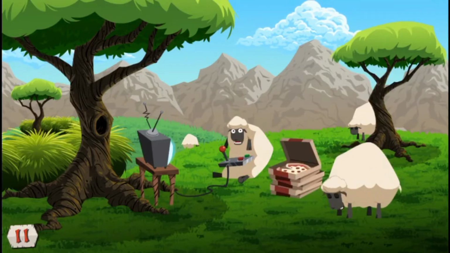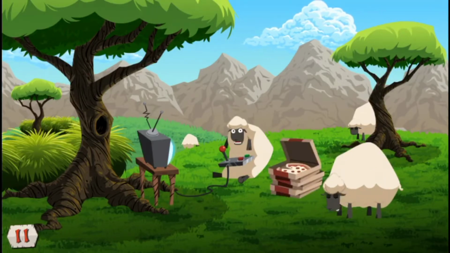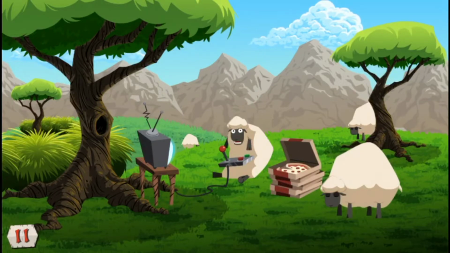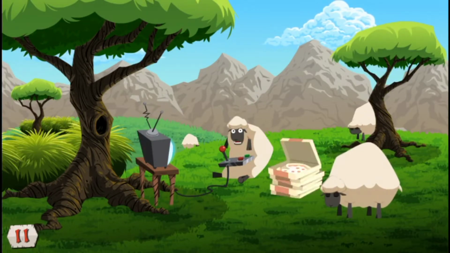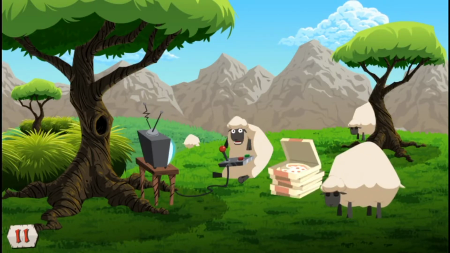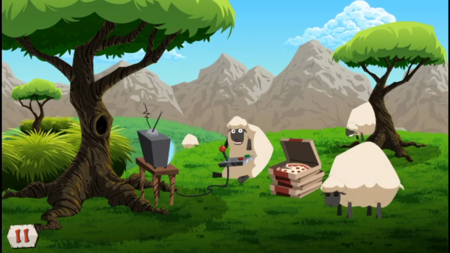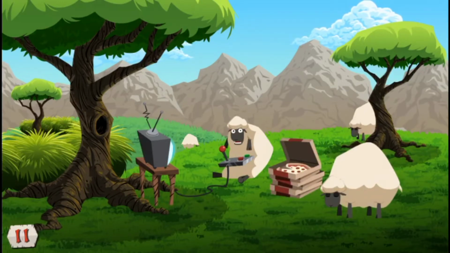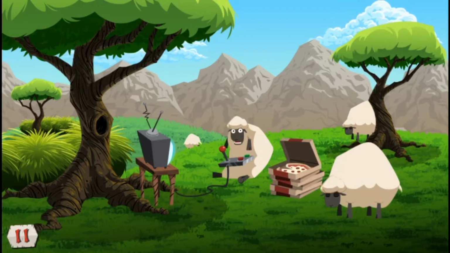And the little sheep's face is like, what? No video games, no pizza, no television. How on earth am I supposed to survive? It's just like if you had to tell a kid, we're gonna take away your internet access, they would literally melt down. I know I would literally melt down, because how on earth am I supposed to survive without the internet?